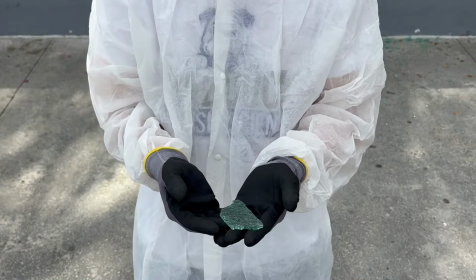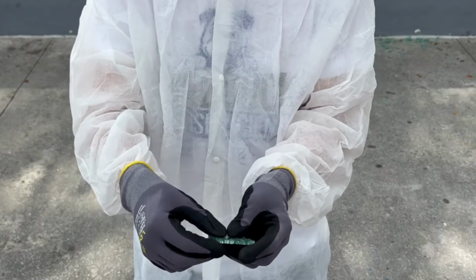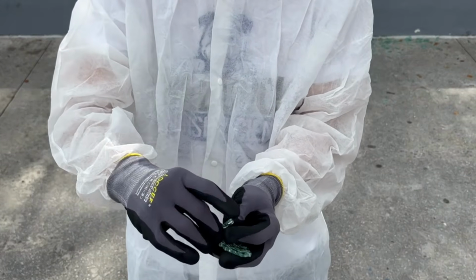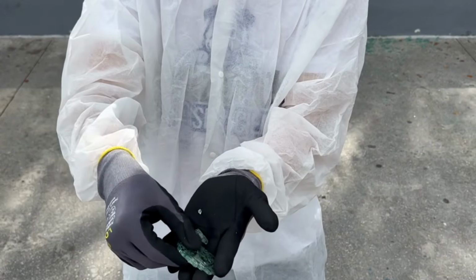But you don't always get the perfect scenario, so let's take a look at an example. As you can see here, the glass fractures, and when it breaks, it creates a honeycomb-like shape. So you can see right here.